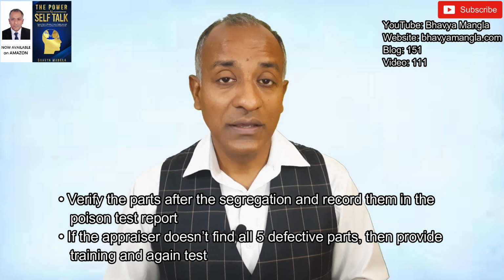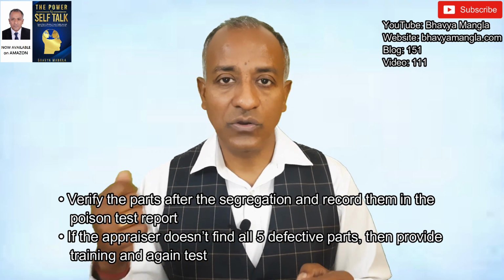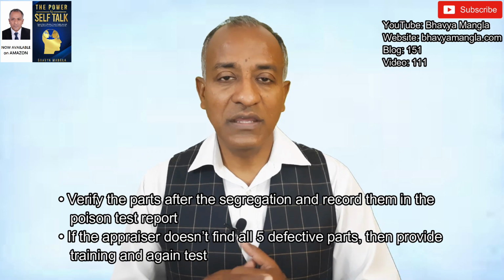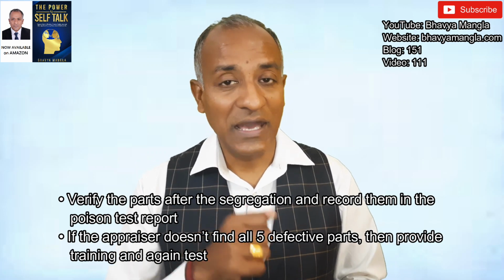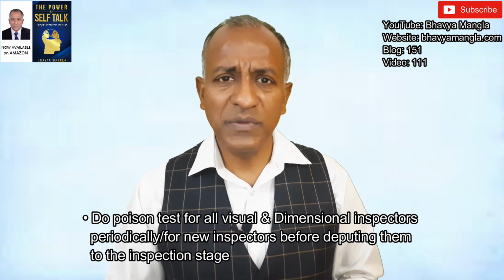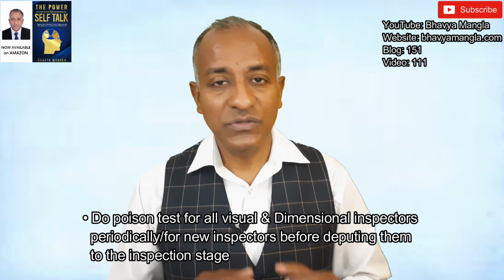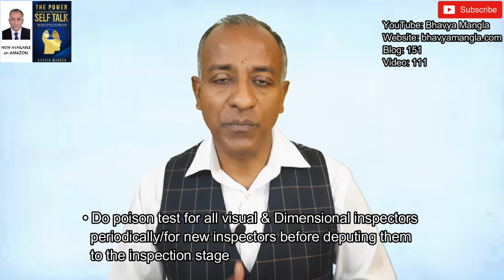But if they do not, that's an indicator that there is some problem with respect to either their competence, their understanding, or maybe the reference samples that have been given to them are not accurate enough to let them catch all that. So it means some sort of retraining is required for those people. This is the basic methodology used for the poison test.